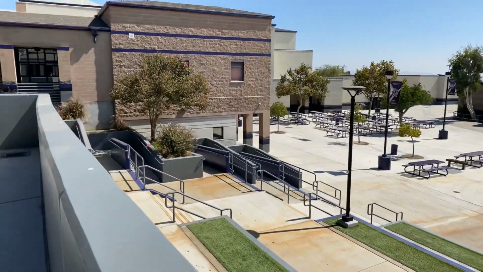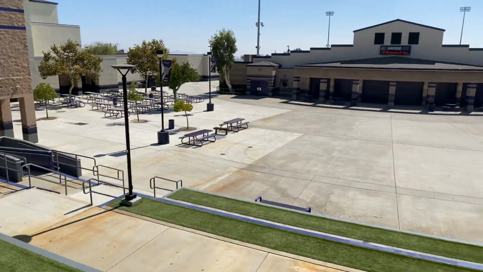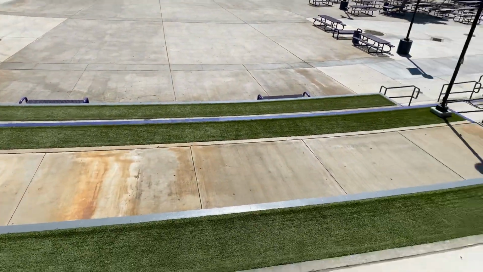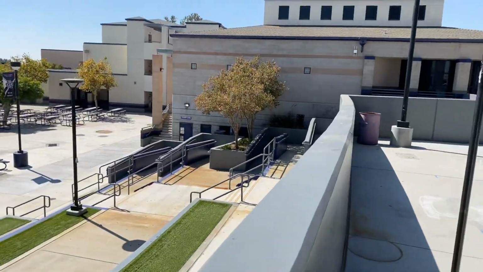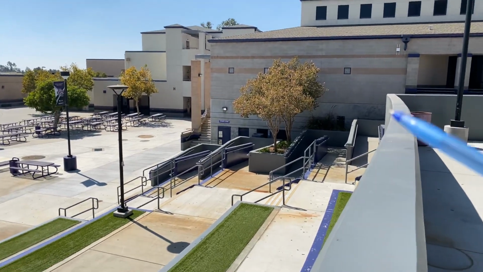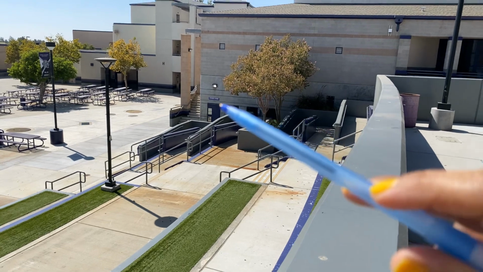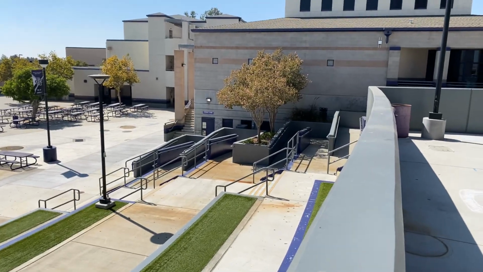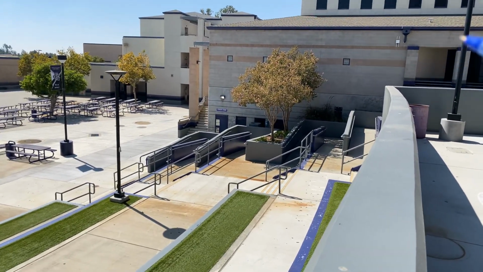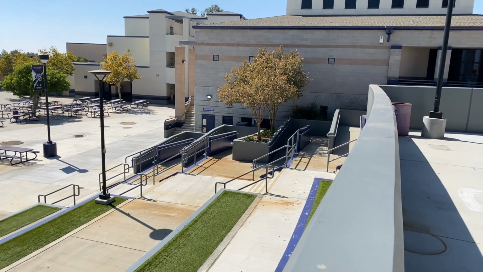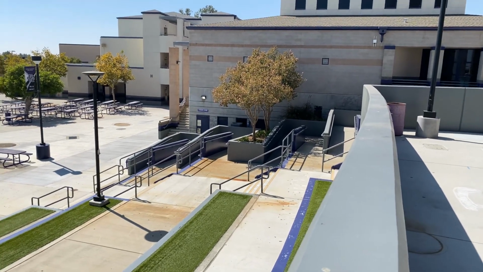Okay, so if you look over here, you would all sit here and have lunch. You would sit over there. The student store, oh, well, you can see the sign there. Student store. Yeah, right there, that's the sign. That's how you would exit, or I don't know, one was the entrance, one was the exit.